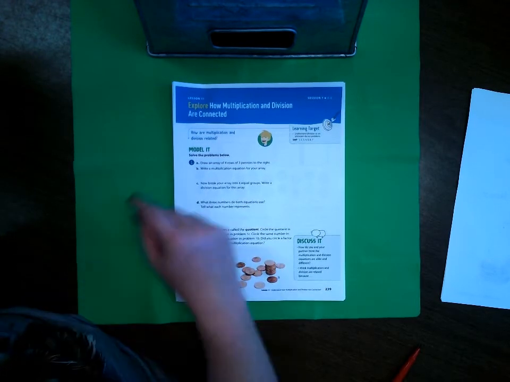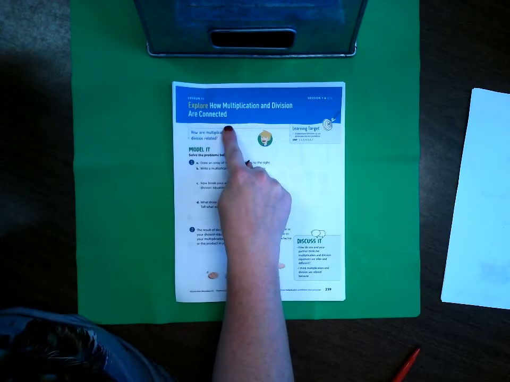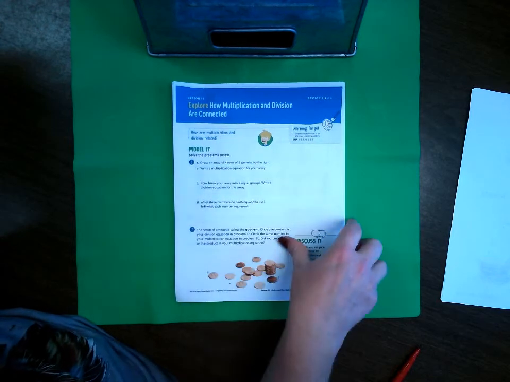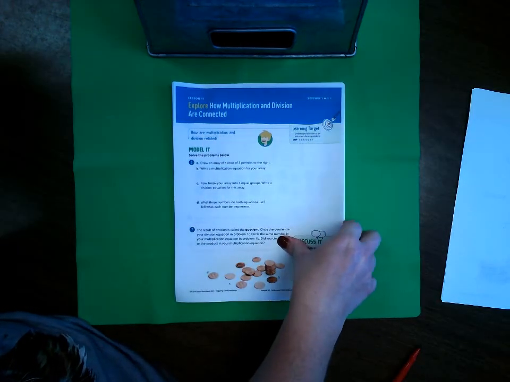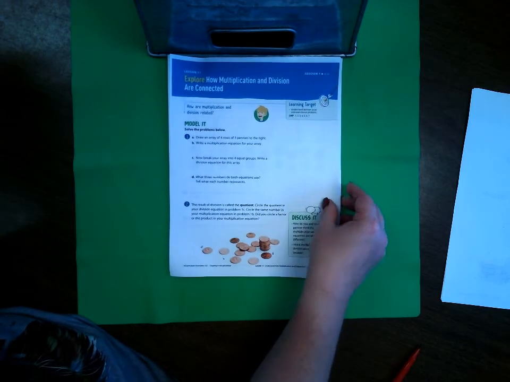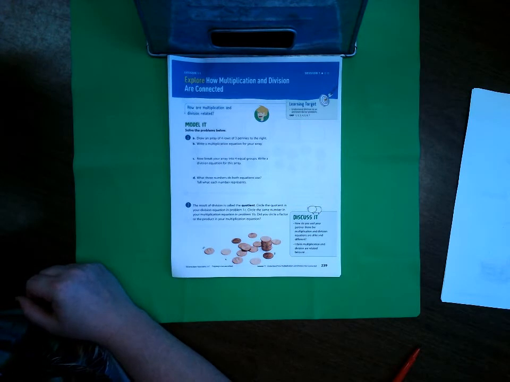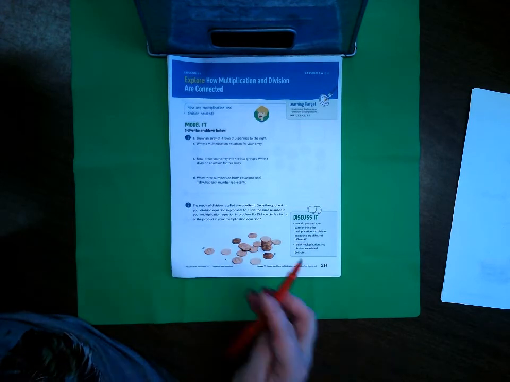Today we are working on exploring how multiplication and division are connected. We talked about it a little bit last time, but this one we're going to go in more depth. So you should be on page 239 of the packet that you received at Pickup Day. And we're going to take a look here starting with number 1.